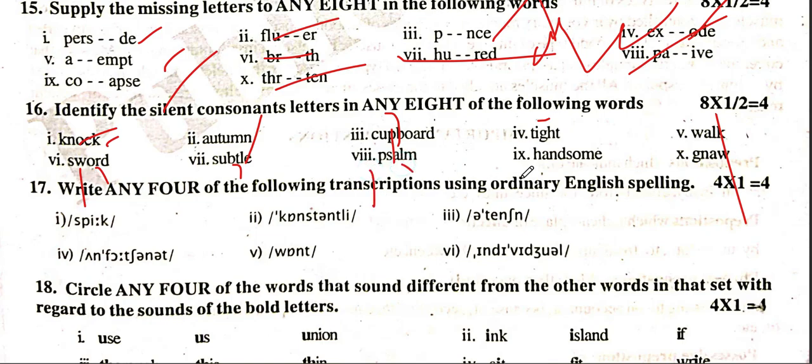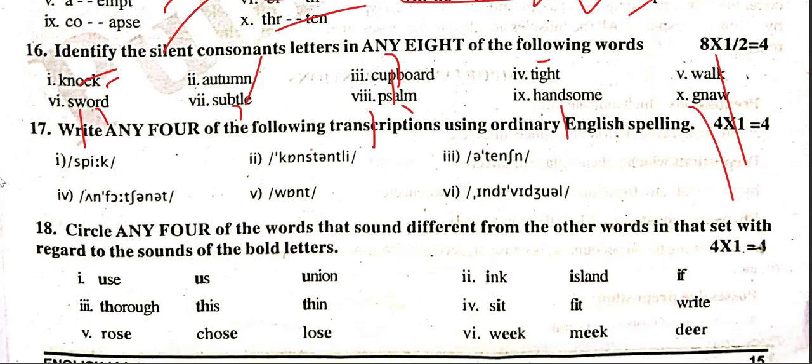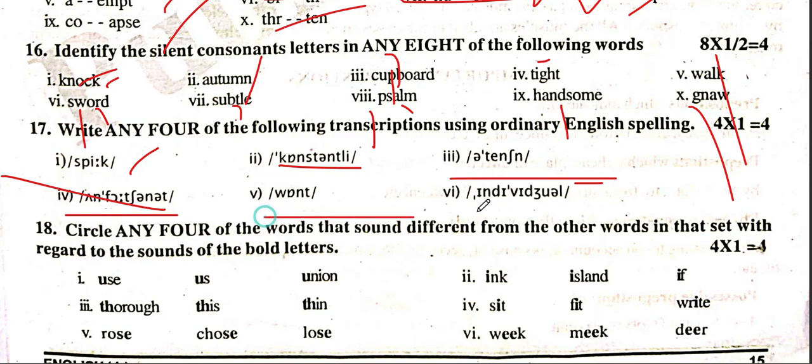Handsome, d silent. Just like in Wednesday, it's not Wednesday, it's Wednesday. It's not handkerchief, it's a hanky. And g silent, no, it's no. Speak, to tell, constantly, attention, unfortunate, want, individual.